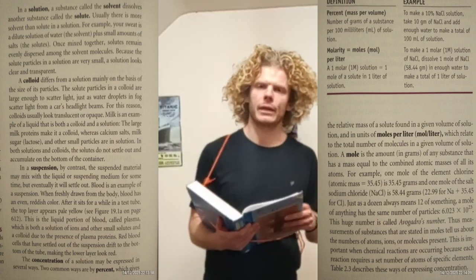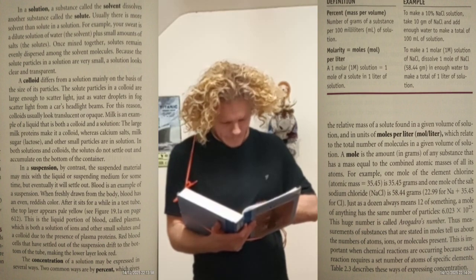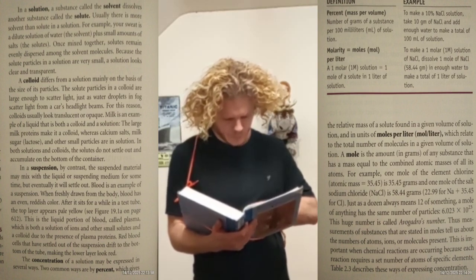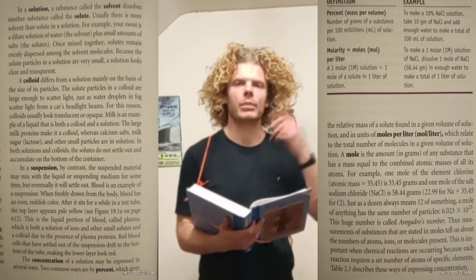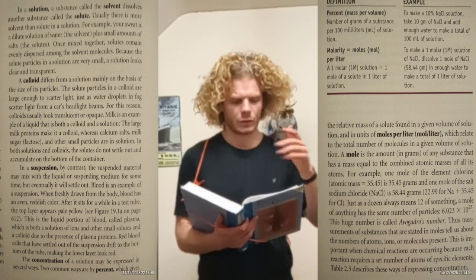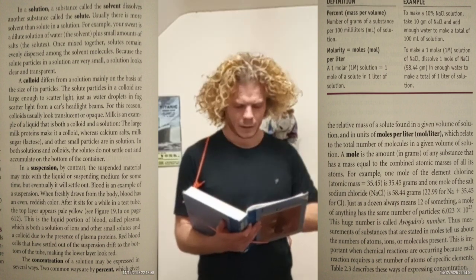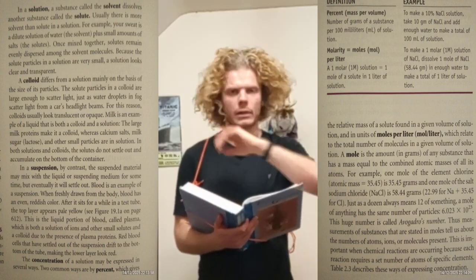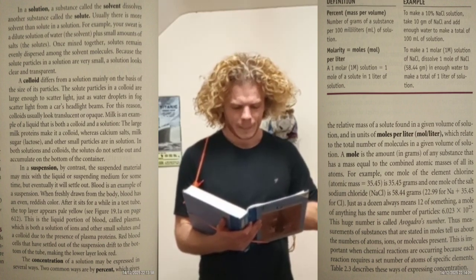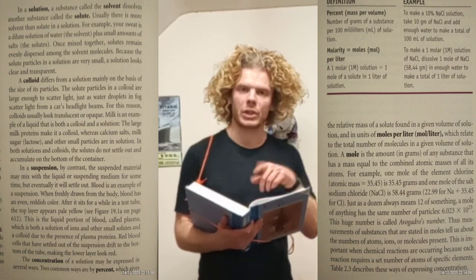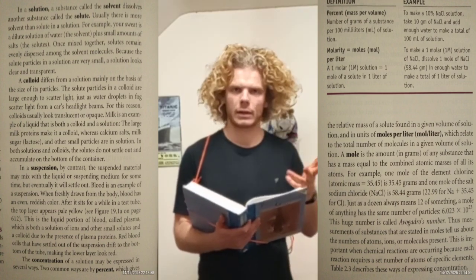There are solutions, where everything mixes completely. We had as an example salt water. Sweat, for example. The salt is completely dissolved, or dissociated, I think it's called, in the water. So the whole thing is called a solution because the solute, which is the salt, has in the solvent, which is the water, completely dissolved.